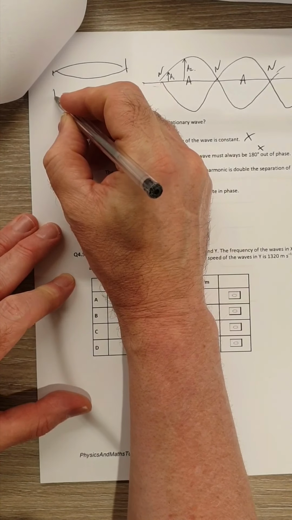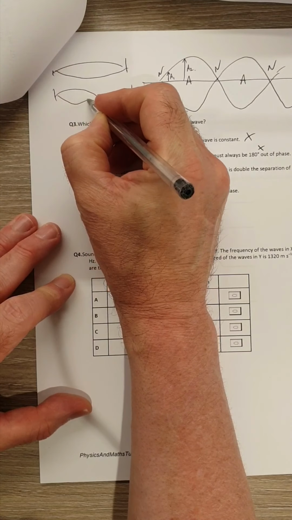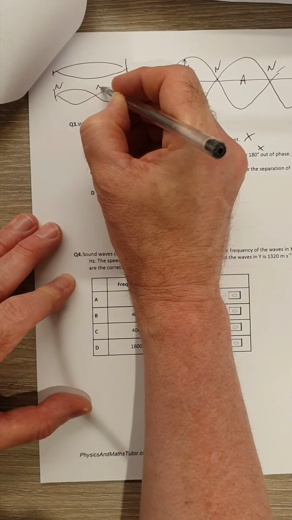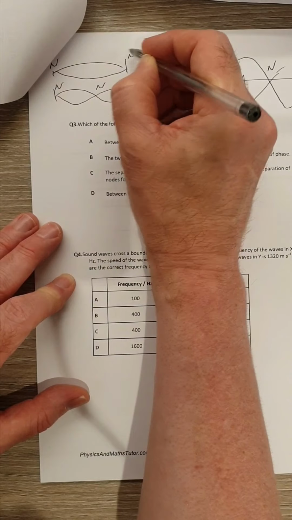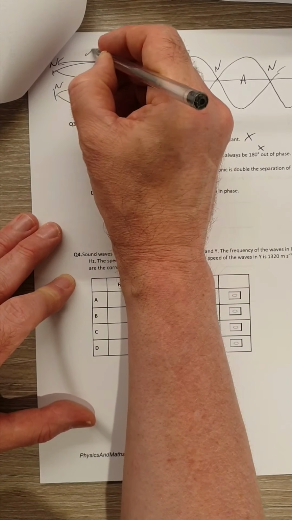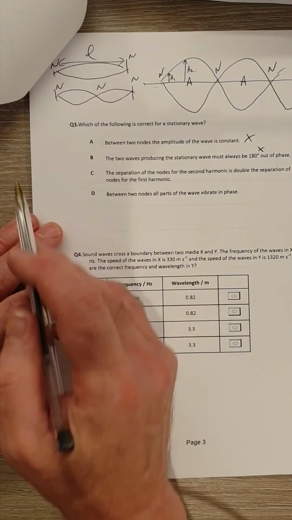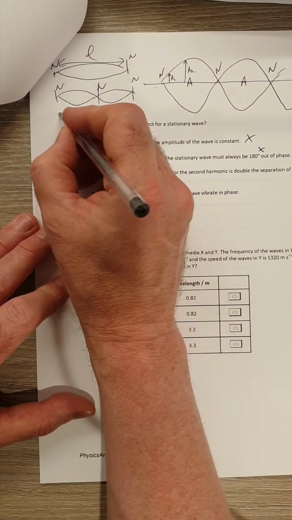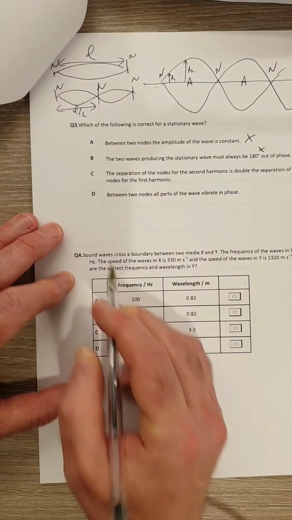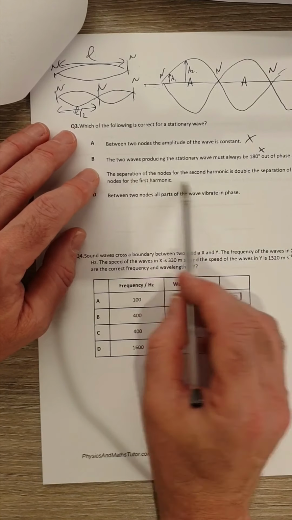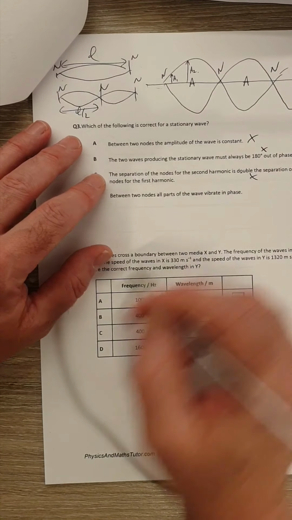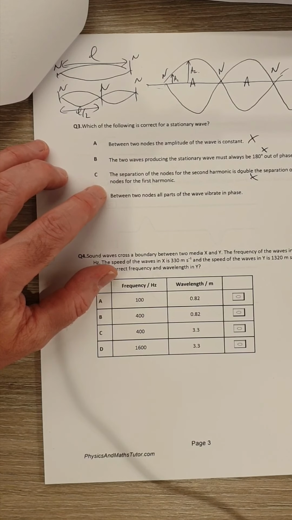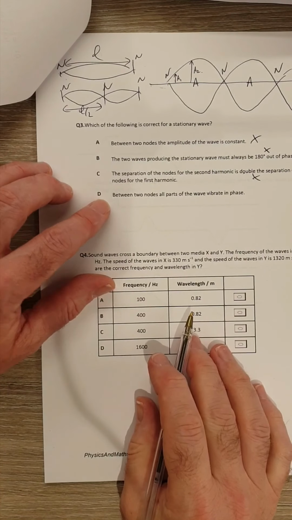Second harmonic is like this. So we have node, node, node, node, and node. So if that's the distance L, separation between the two nodes in the first harmonic is this distance L. Separation between the nodes in the second harmonic is half of L. So this is not true, because it's saying it's double. The separation for the second harmonic is double, where it's actually half.